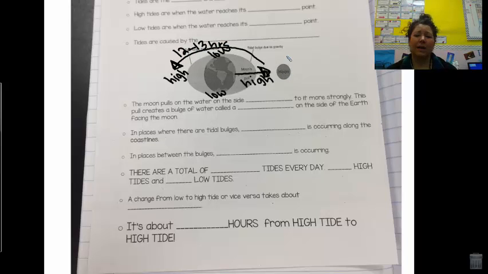Okay, so that's the big key information. There's a total of 4 tides, 2 highs and 2 lows every day. To go from high tide all the way to the next high tide is about 12 to 13 hours. So we will look a little bit more at tides tomorrow.